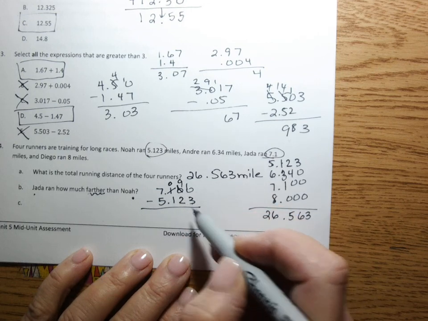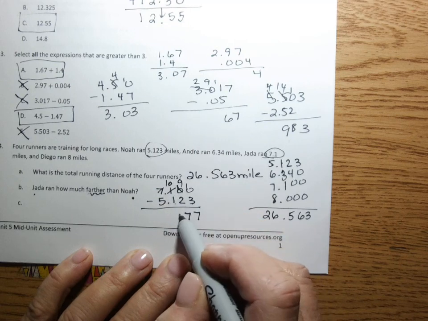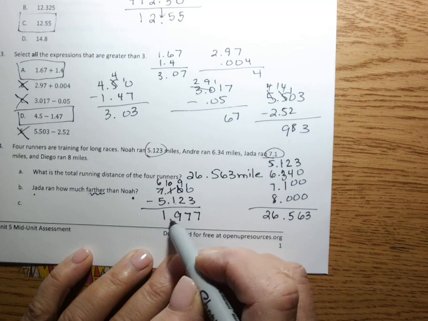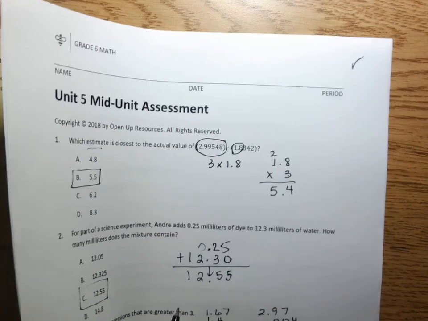This would be a 7 and a 7. Can't do this. I have to borrow again. And a 9 and a 1. 1,977. Okay. Next page.